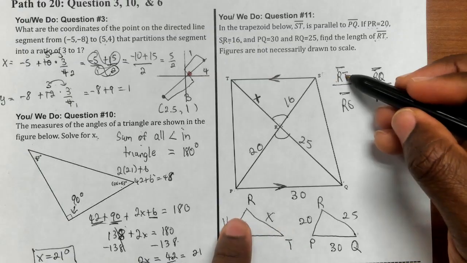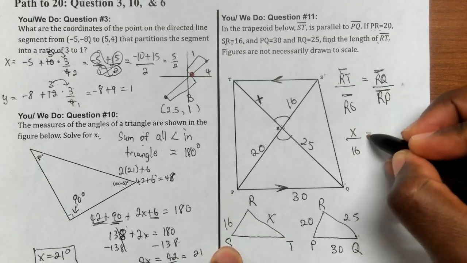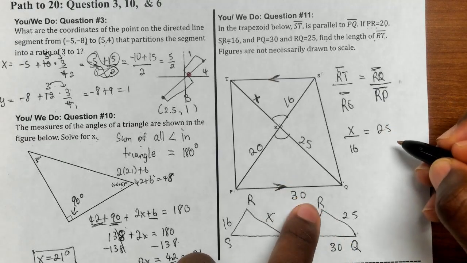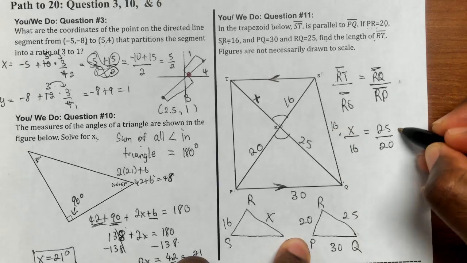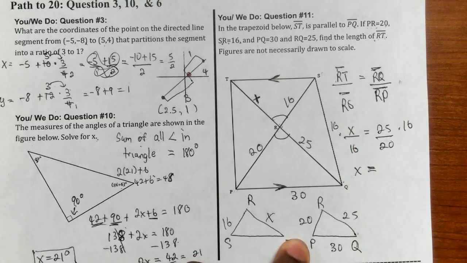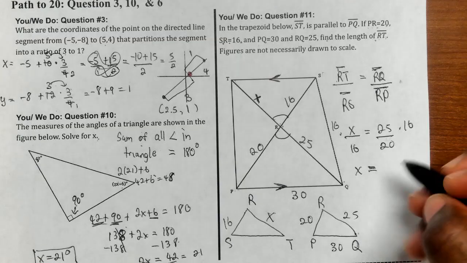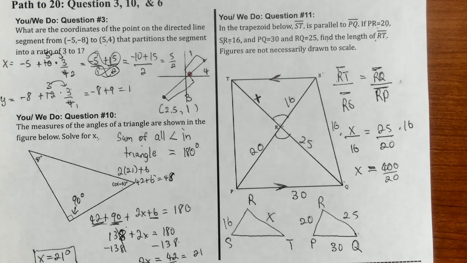So RT is X over RS is 16 and RQ is 25 over RP, which is 20. So I multiply by 16, multiply by 16, X is equal to 25 multiplied by 16, which is 5 times 16 is 400. 400 divided by 20 is 20.